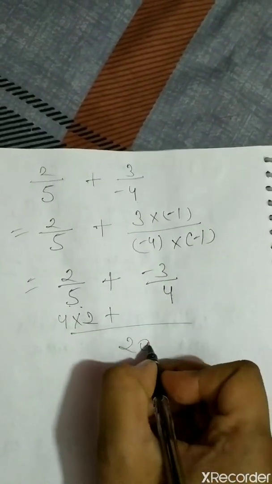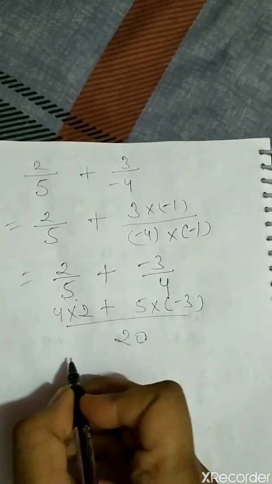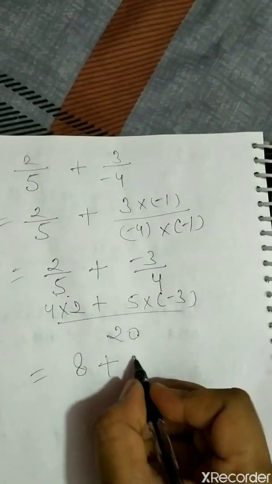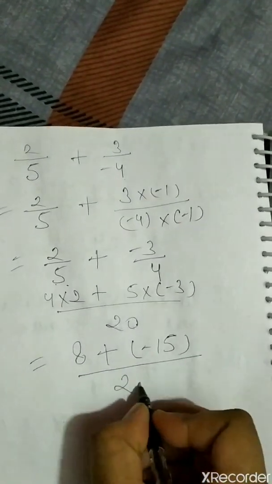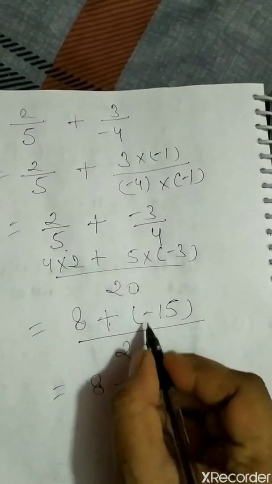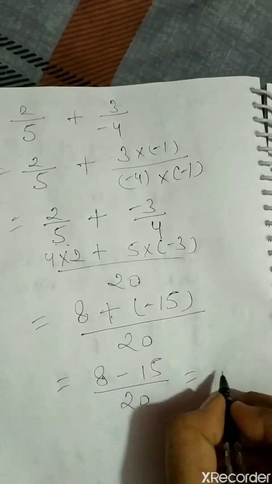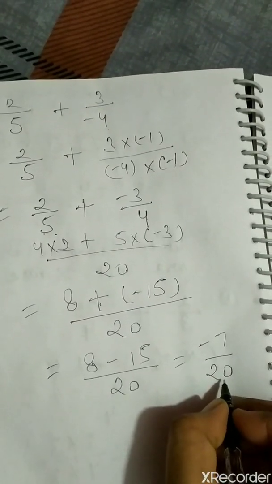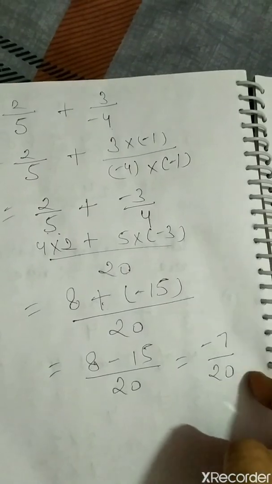Same way, this 4 into 5 times, then 5 into the numerator, 5 into minus 3. So you will get 8 plus minus 15 by 20. That means plus into minus is minus, 8 minus 15 by 20. That means minus 7 by 20. Okay, this you will get: 8 minus 15 is minus 7 by 20.